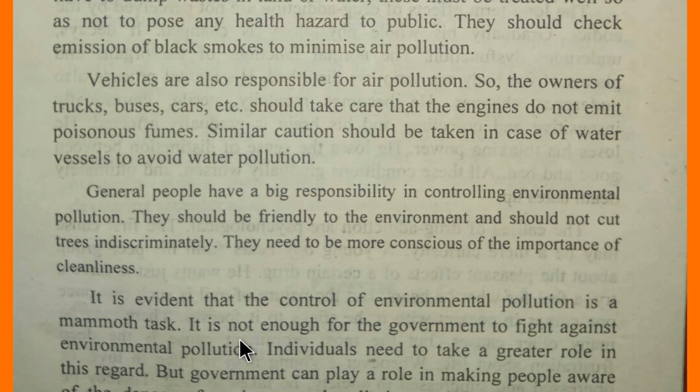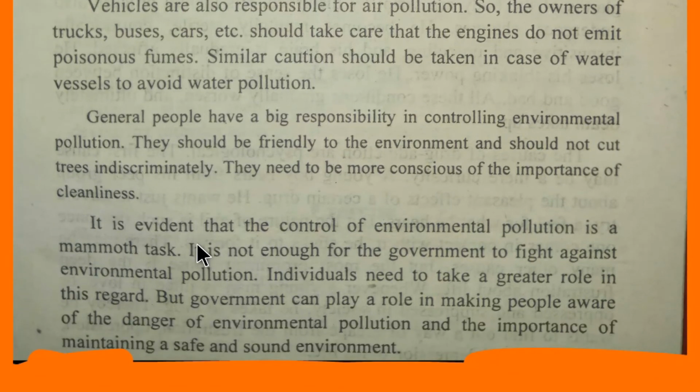They need to be more conscious of the importance of cleanliness. It is evident that the control of environmental pollution is a mammoth task. It is not enough for the government to fight against environmental pollution. Individuals need to take a greater role in this regard. But government can play a role in making people aware of the danger of environmental pollution and the importance of maintaining a safe and sound environment.